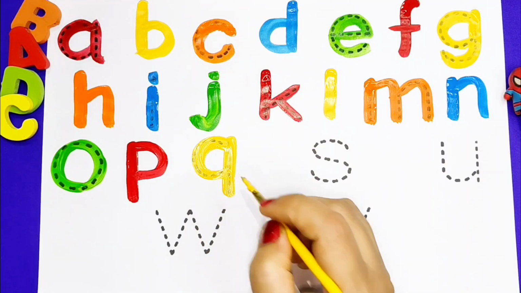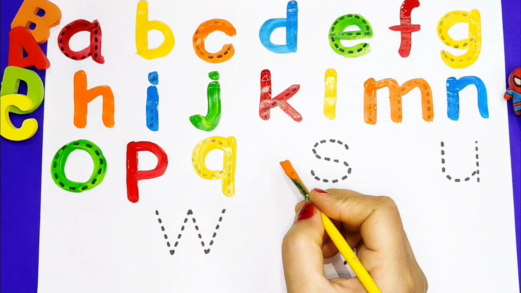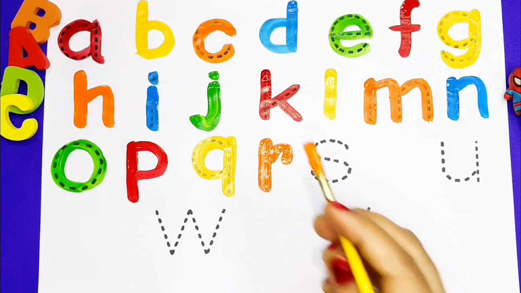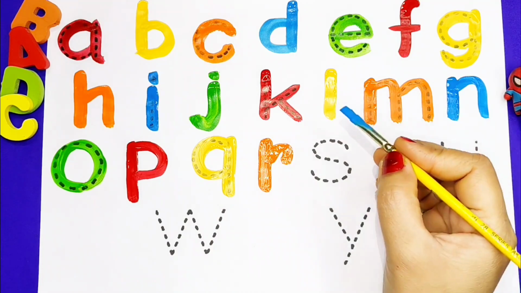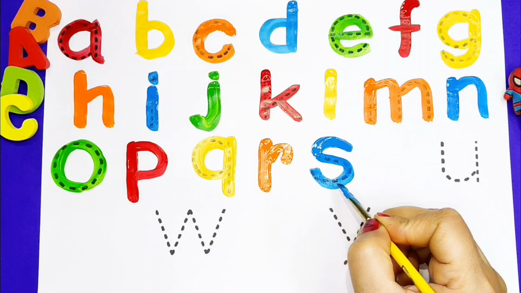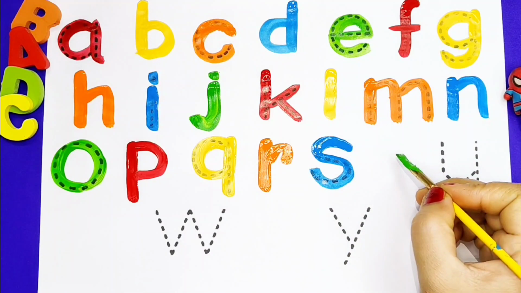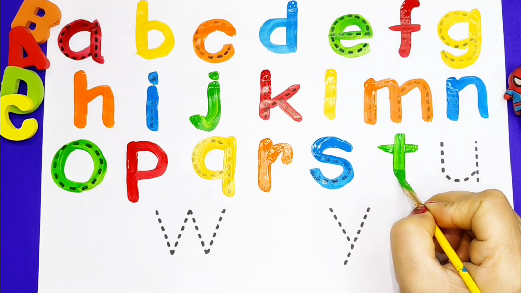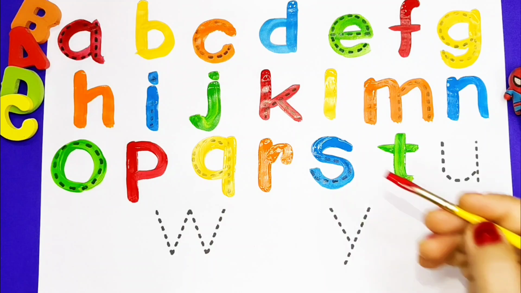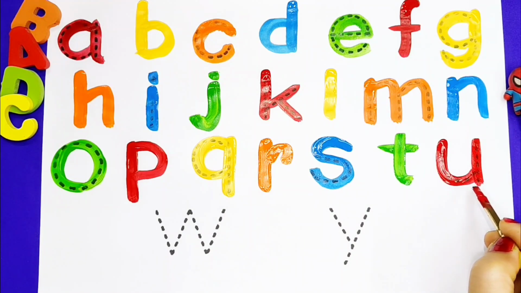Q for queen. Orange color. R for rabbit. Sky blue color. S for sunflower. Light green color. T for tiger. Red color. U for umbrella.